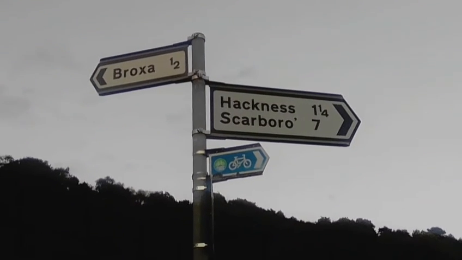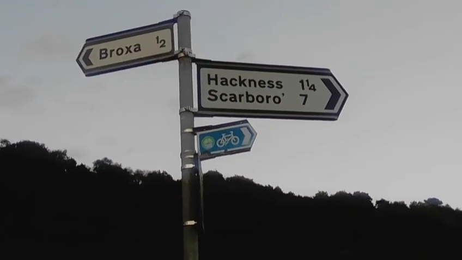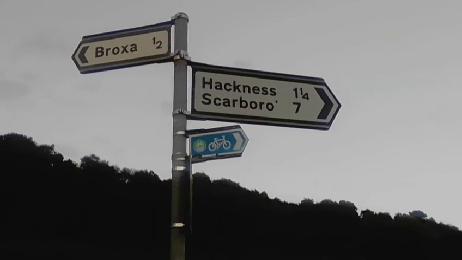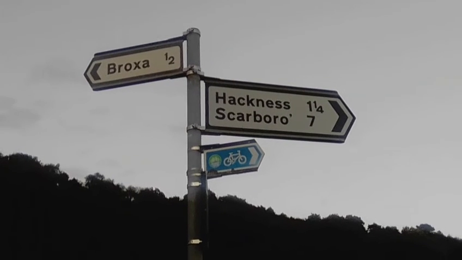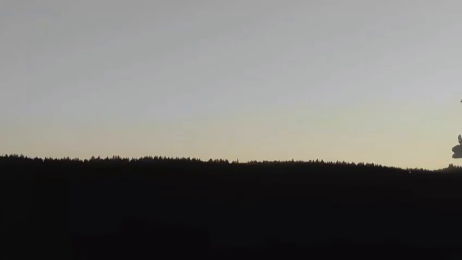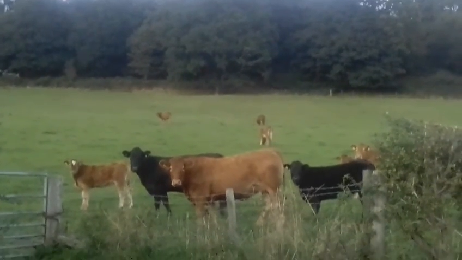So I've just got to the Moor to Sea cycle route, and now it's just the case of following it back to the start of the walk in Wykeham Forest. And just to let you know, the start of the walk happens to be at the top of those trees there. So yeah, still quite a way, and it is getting dark now. There's some cows right there.